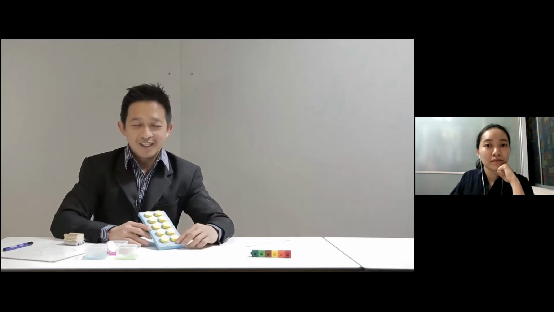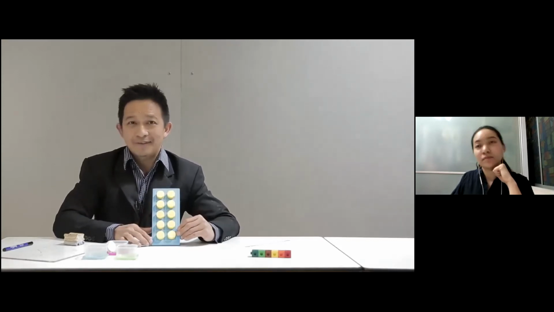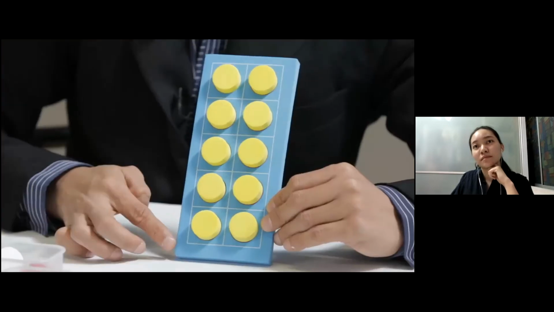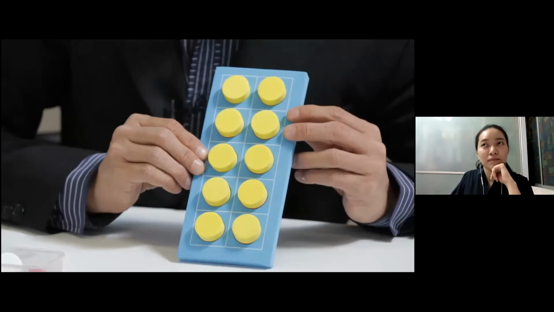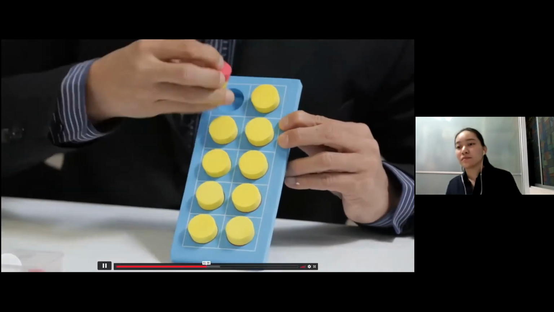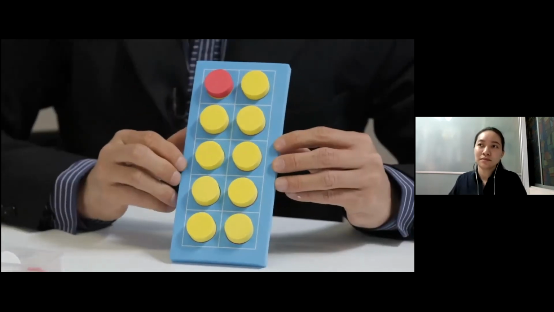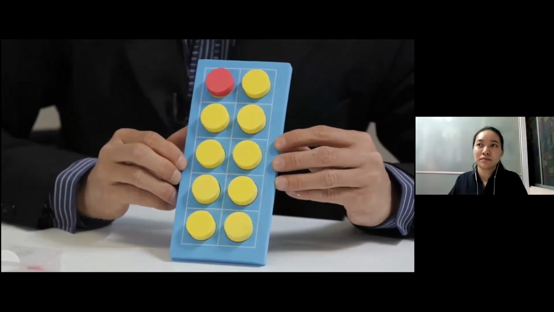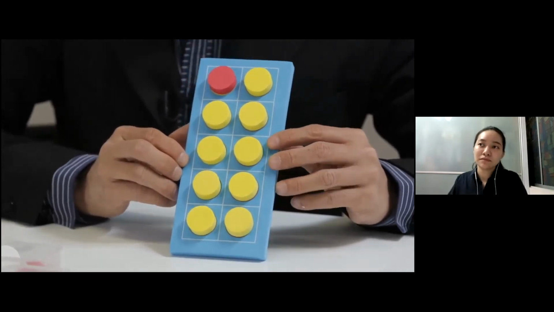So other than the use of containers and counters, children can also learn about number bonds using counters on a 10 frame. So this is a 10 frame, a frame that holds 10 counters, and children will begin to figure out that 10 is also 1 and 9. 1 and 9 make 10. So where do you look when you say 1? Where do you look when you say 9?